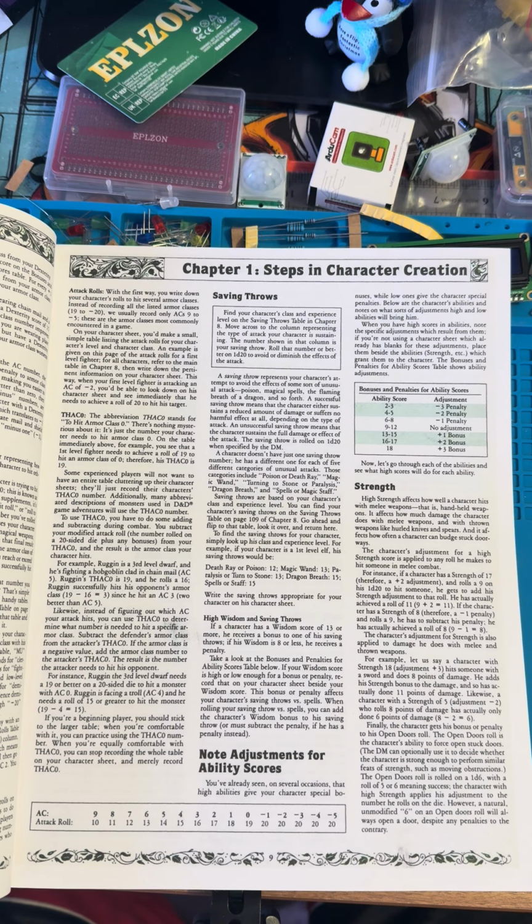For example, if your character is a 1st level elf, his saving throws would be Death Ray or Poison, 12; Magic Wand, 13; Paralysis or Turn to Stone, 13; Dragon Breath, 15; Spells or Staffs, 15. Write the saving throws appropriate for your character on his character sheet.